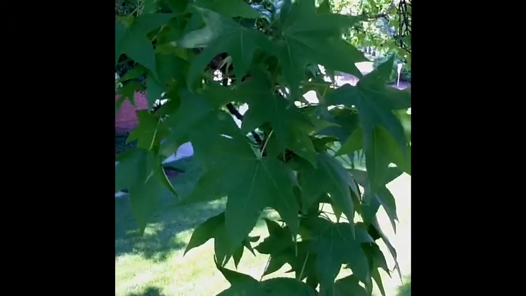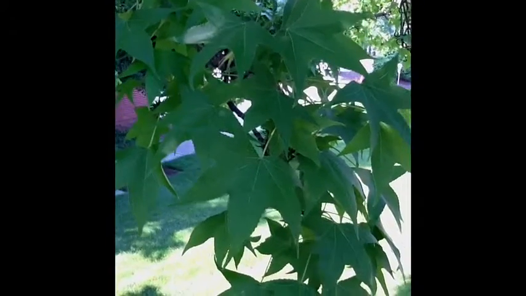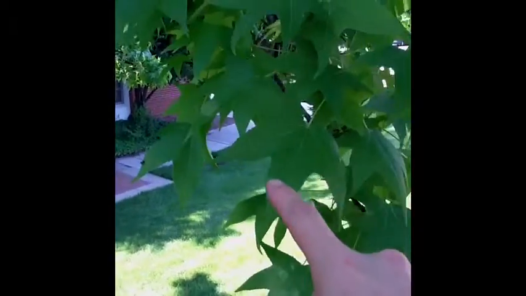Alright, we've determined that this is a simple leaf and that it is lobed. Now we need to decide if it is palmately lobed or pinnately lobed. So if you look at the leaf here, you can see that all the veins come out of one spot, just like the fingers come out of your palm. So this would be palmately lobed.